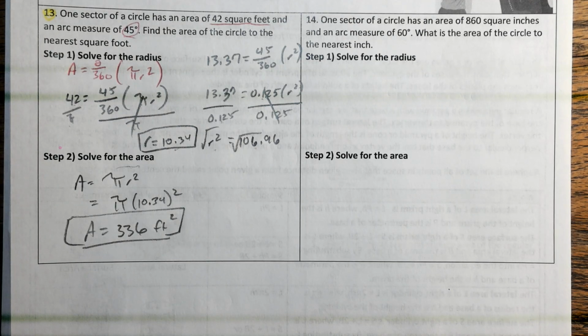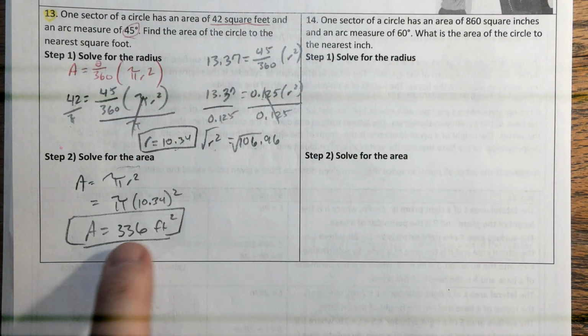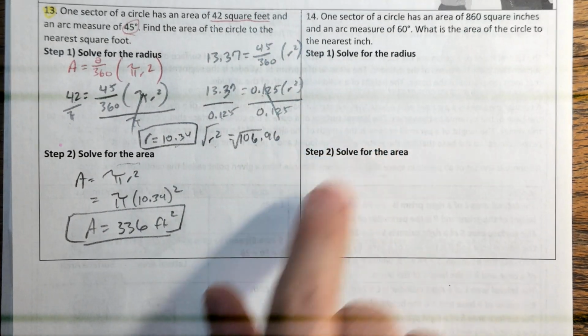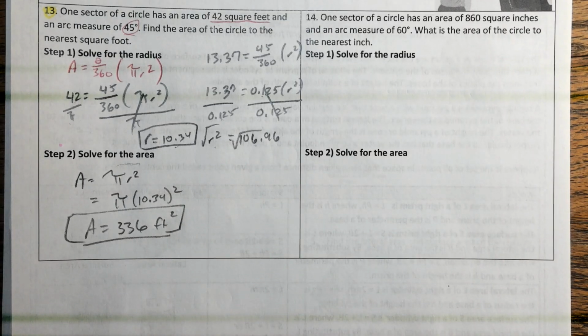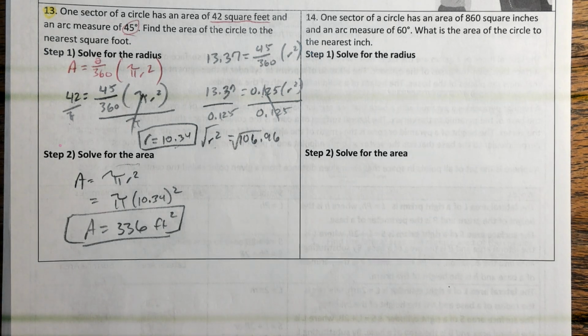All right, so number 14, you're just going to do the same thing as I did here. We're just plugging in our numbers there. You're going to get the radius first, and then you're going to get the area of the circle. If you have any questions, let me know in class.